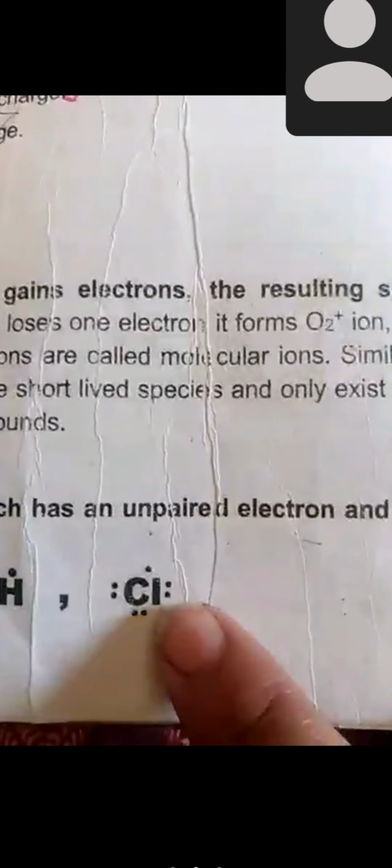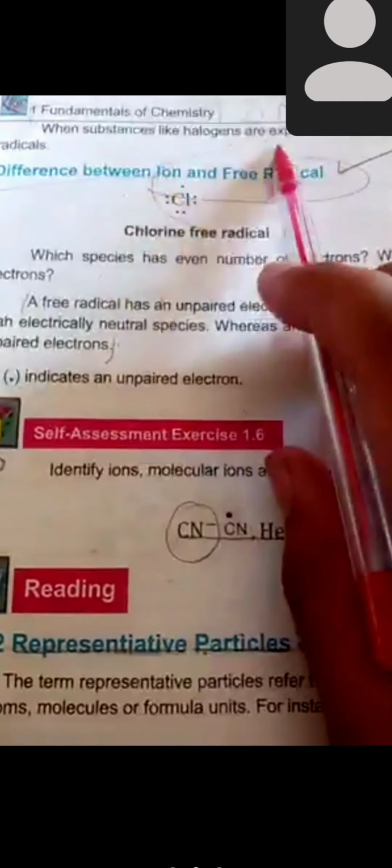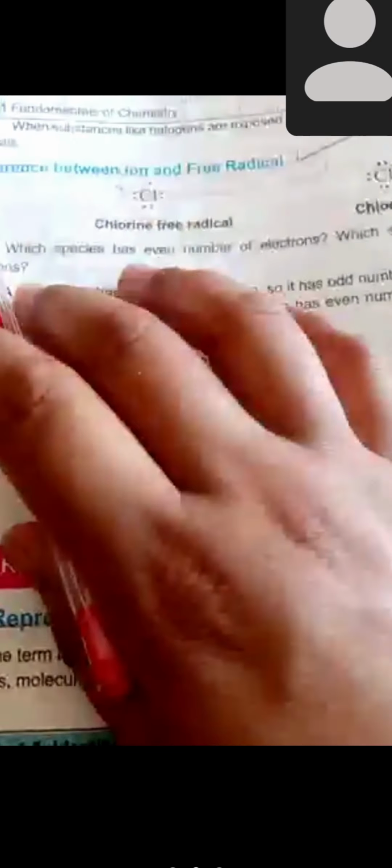A free radical is an atom. It's not a molecule, it's not an ion, it's not a compound. It is an atom which has an unpaired electron, alone there, and bears no electrical charge, no positive or negative charge upon it. Hydrogen has 1 electron, single here. Chlorine has a total of 7 electrons. These two are paired, these two are paired, these two are paired, and this one is single. So this single electron without a pair represents the free radical of chlorine. When substances like halogens are exposed to sunlight, their molecules split up into free radicals.